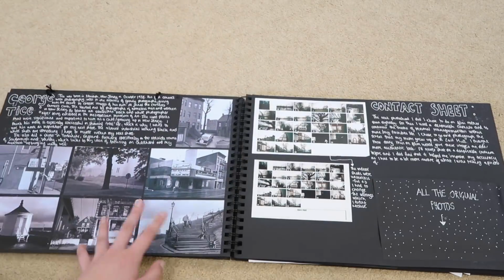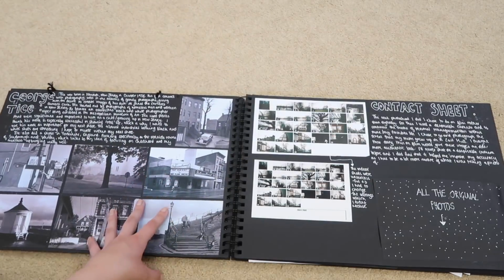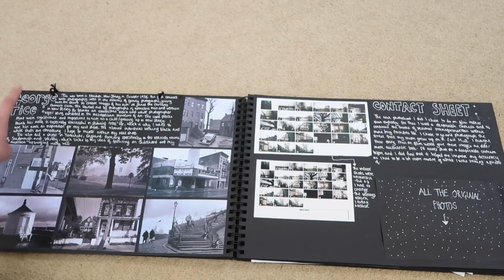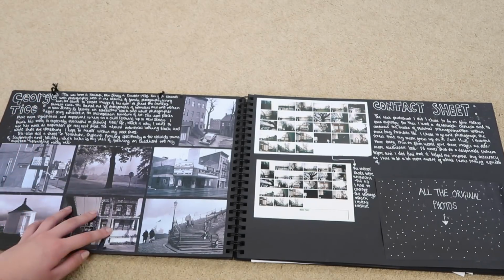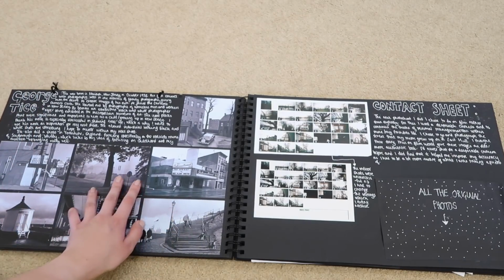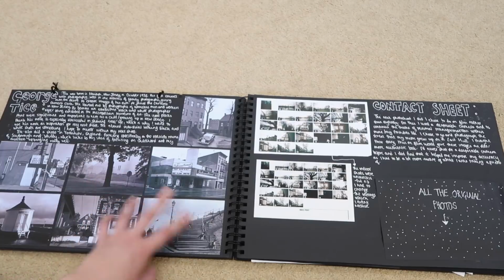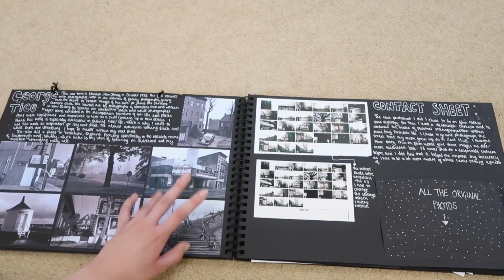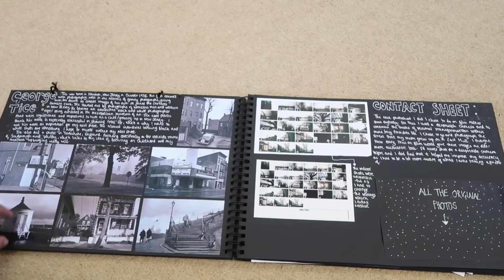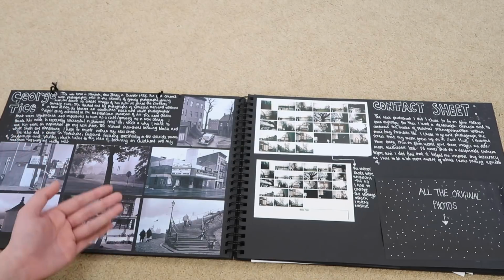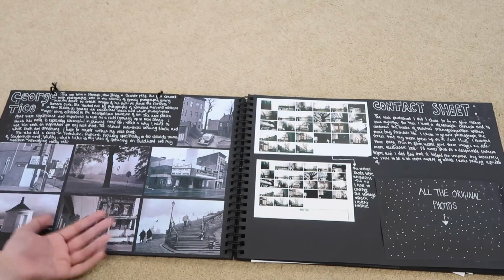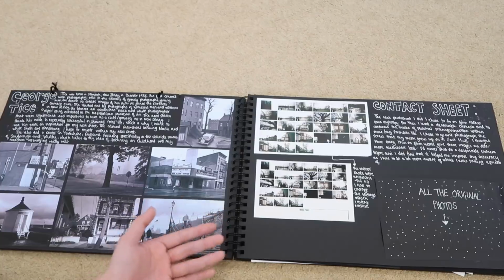And then this is where the main bulk of my project kind of begins. So I looked at the artist George Tice. I don't know if you can see that up here. And he worked in black and white photography, looking at places local to him, places significant, and seemingly pretty mundane, pretty average until you do the research into why he took them, which is kind of what I was going for.